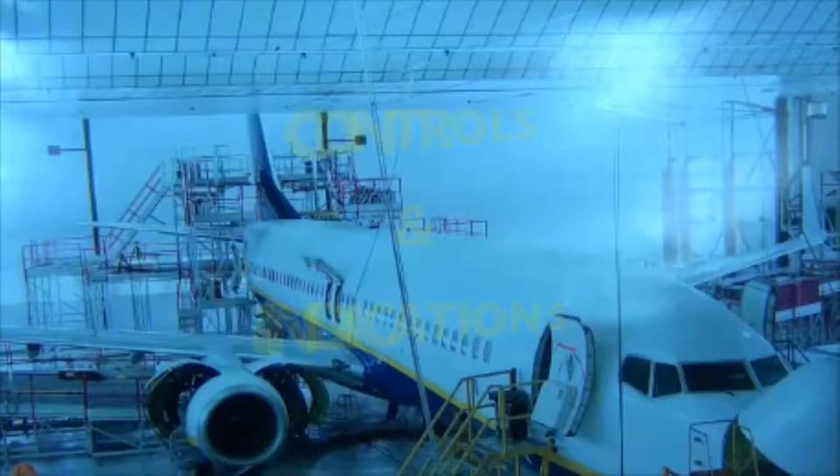Now your total fuel on board, your FOB, is also going to be showing. It will be showing on your engine warning display, and also on the fuel page. So in addition to it being on the fuel page, it will show up on the EWD.